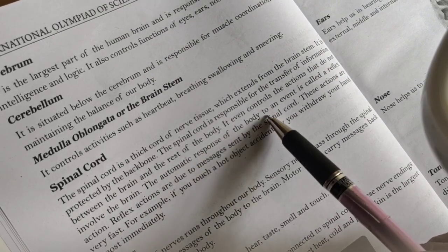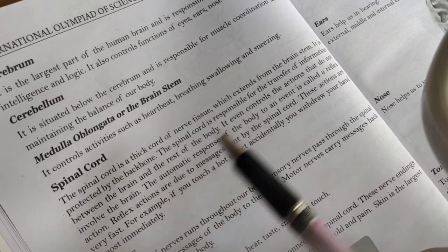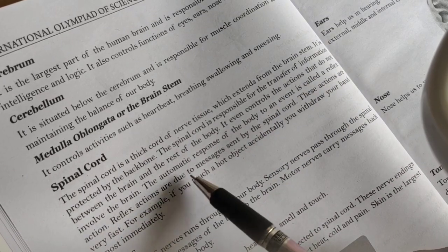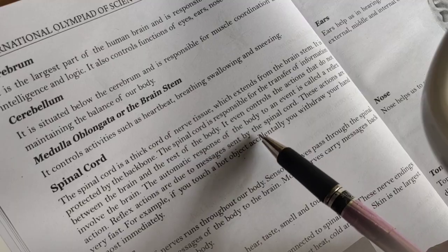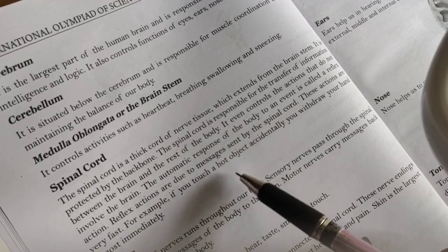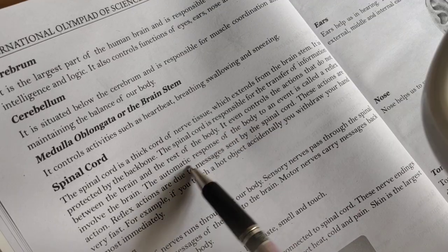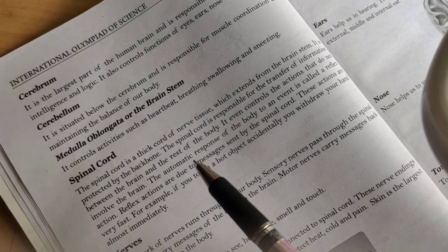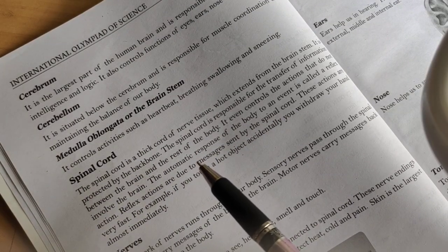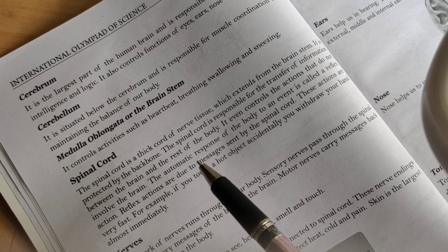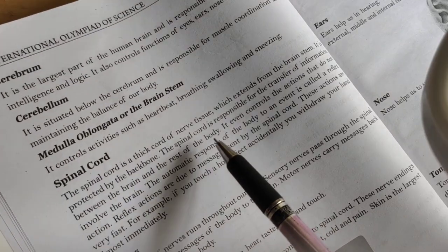Automatic response of the body to an event is called a reflex action. Reflex actions are due to messages sent by the spinal cord. The automatic response of the body here means, for example, we get a sudden hit, a sudden electric shock, or we get burnt suddenly.